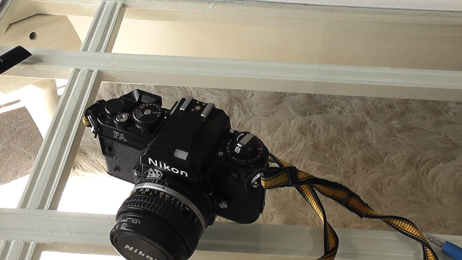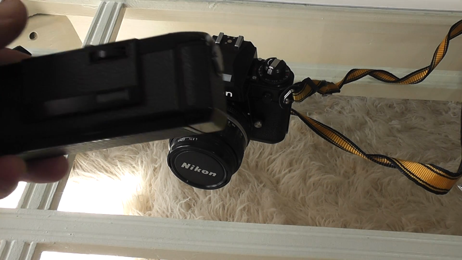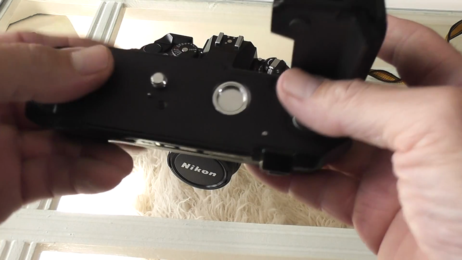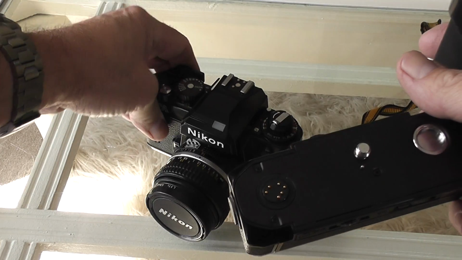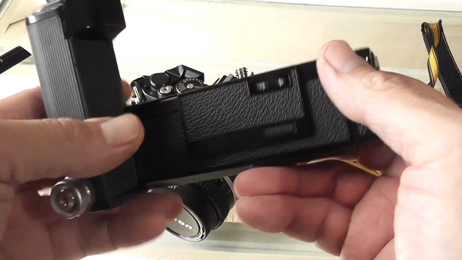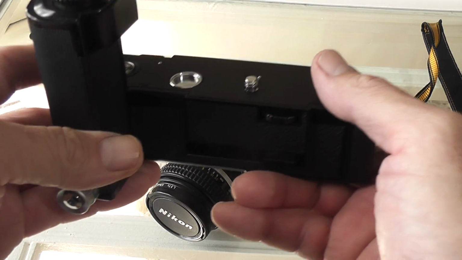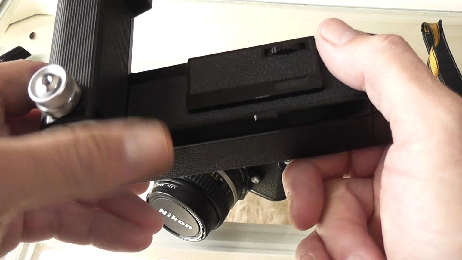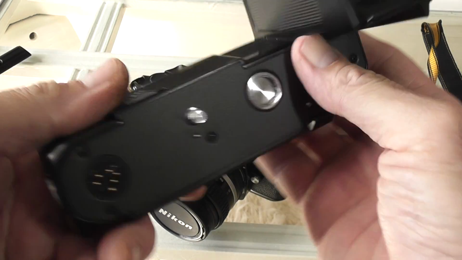That came with that. Now I'm going to show you the motor drive, which is specifically for this camera. You can get an MD15. Now you can also fit an MD12, which works on this camera as well as the FM2 and the FE2, but this one gives you a higher frame rate. On the MD12 I think it's about 2.2, 2.5 frames per second. On this one you can get up to 3.2 frames per second, so it's a faster speed drive.